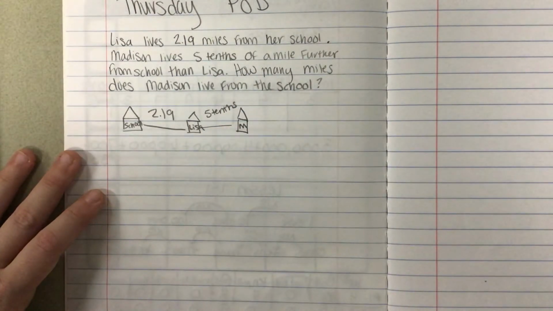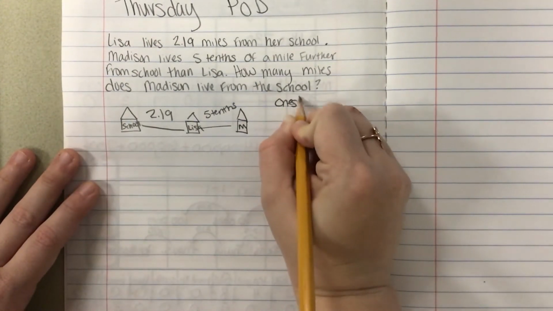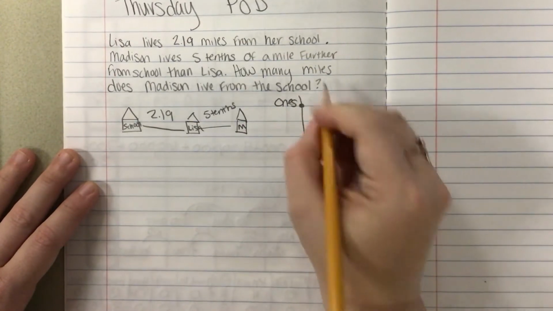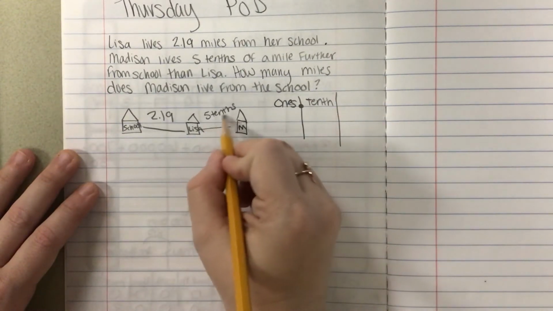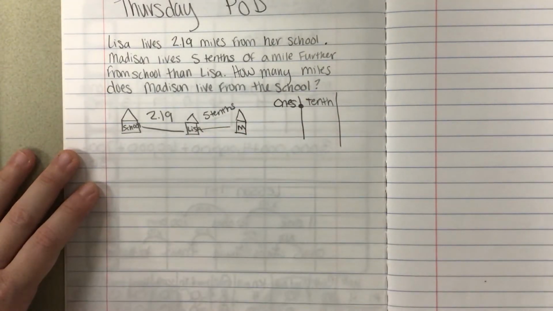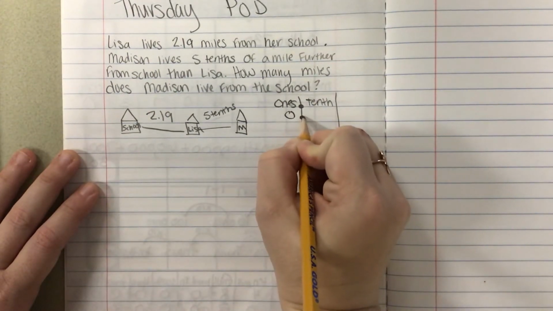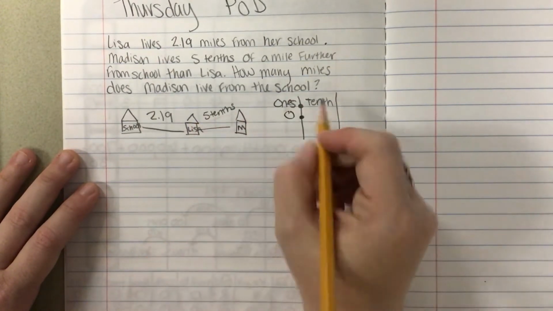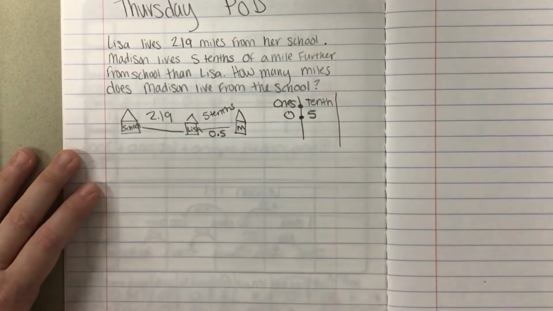Well, how do we write 5/10 as a decimal? Try it on your own. If we make a place value chart, we know we have ones, your decimal, and then we have tenths. So how many ones are in this number? 0. Then we bring down our decimal, and it says 5/10. So I'm going to put a 5 right there. So I know that this number is 0.5.